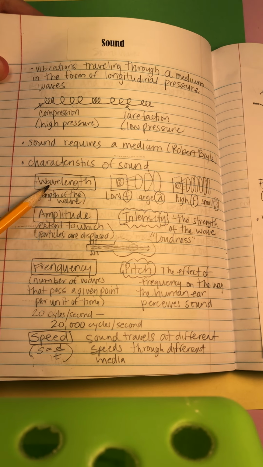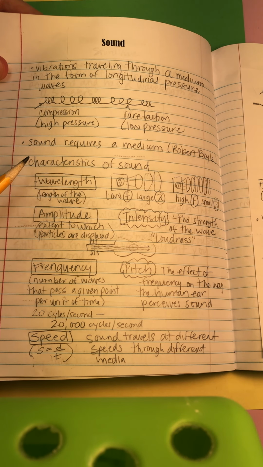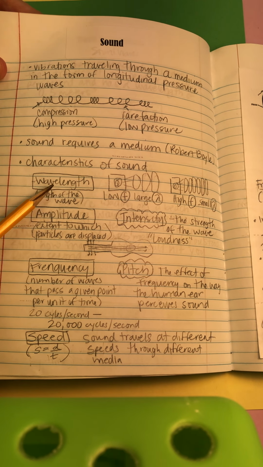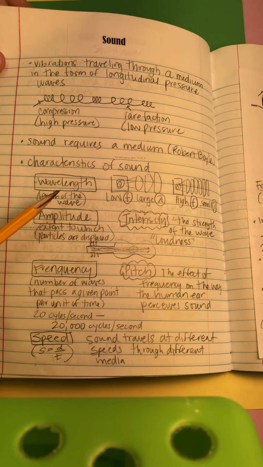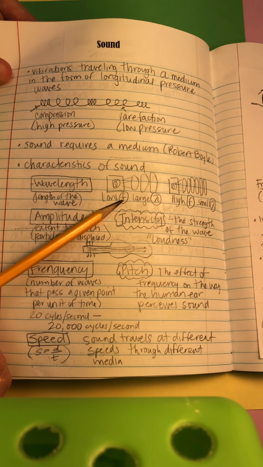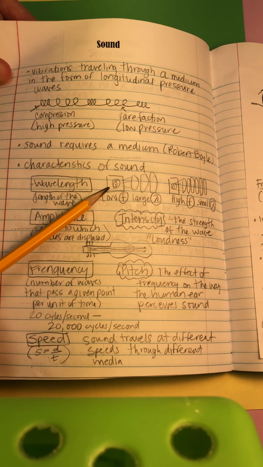So when it comes to sound, though, sometimes things need to be illustrated a little differently, or words might change a little bit, so you have to know which ones relate with what. So wavelength, the length of the wave. We already understand that. And we understand from the calculation that there's a relationship between frequency and wavelength. And I illustrated that in my speaker here.